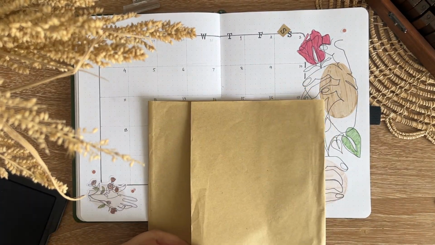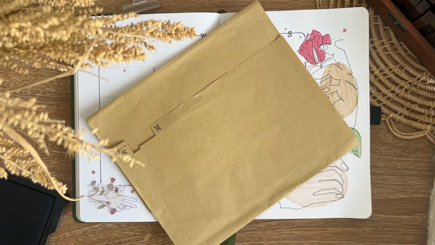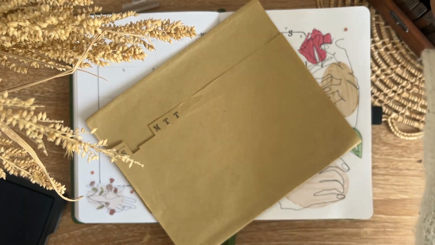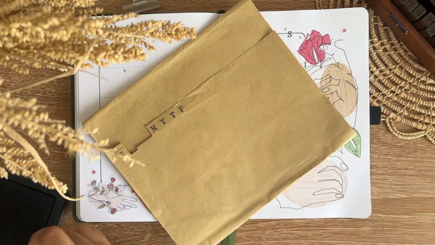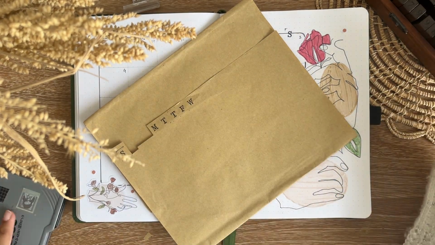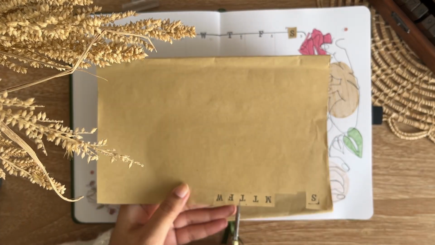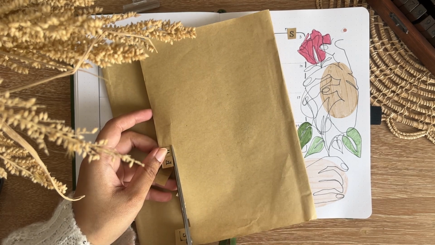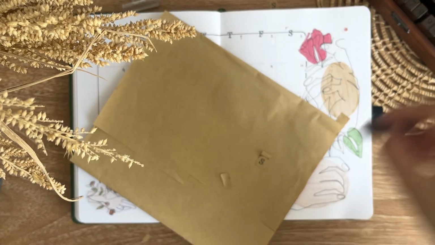So anyways, right now, as you can see here, I'm just using some craft papers which I got in the packaging of this notebook, and I saved them because I really like this paper color. I'm stamping some samples here, just some letters and a word, to try out how it should look and how I should cover the letters here.